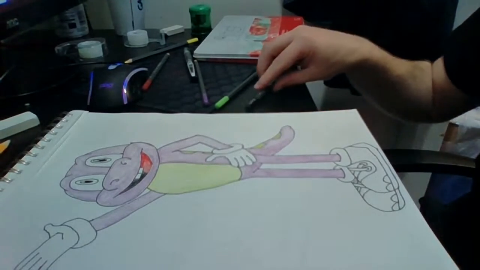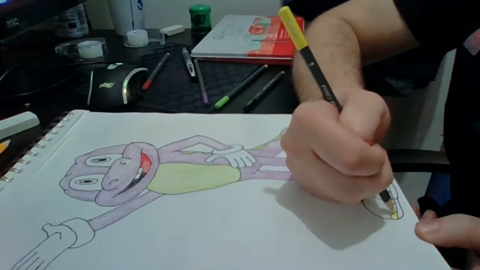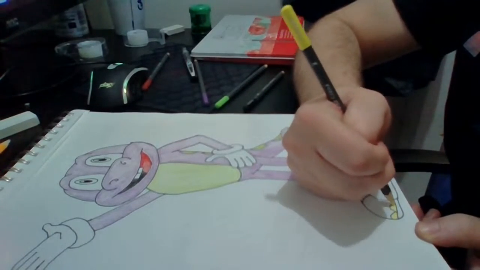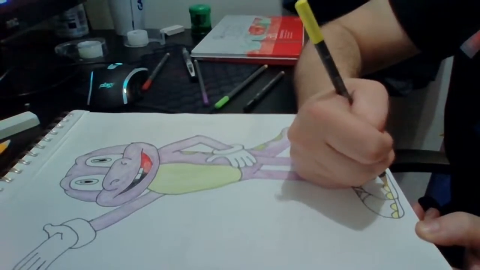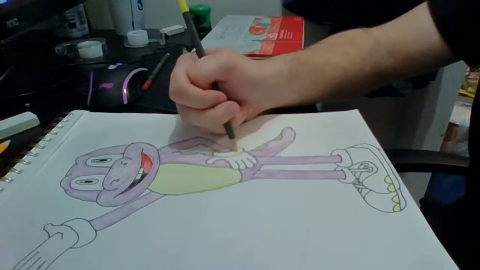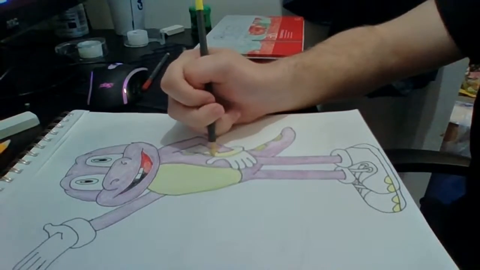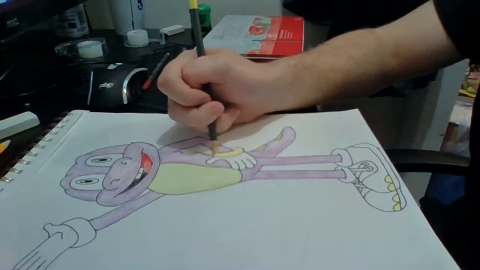So I gotta tell you what. I'm gonna make this yellow here. And we're going to make these cuffs. I feel like they should be yellow. I'm going for, I think.